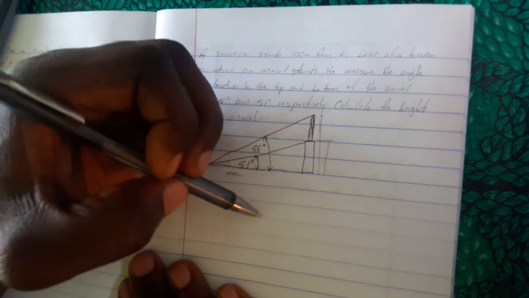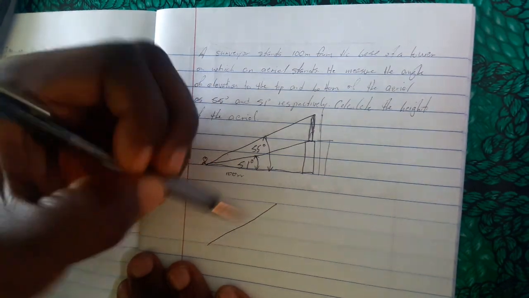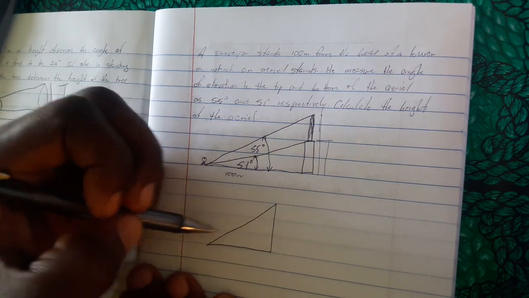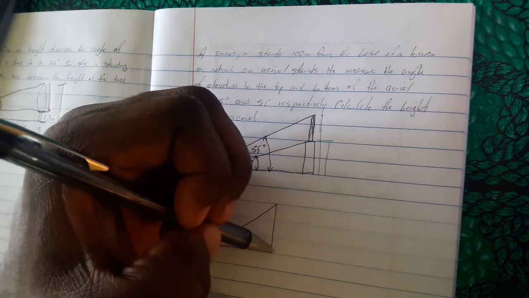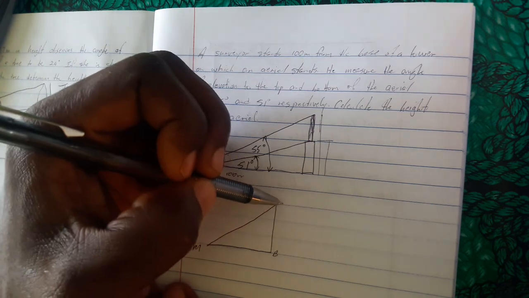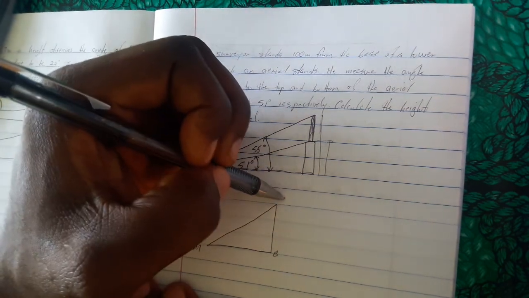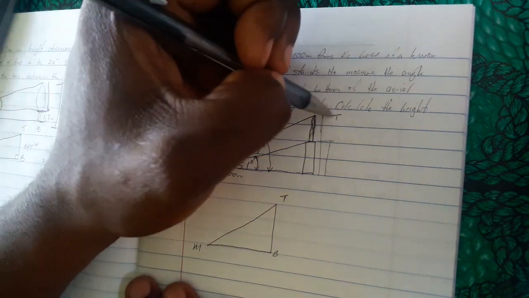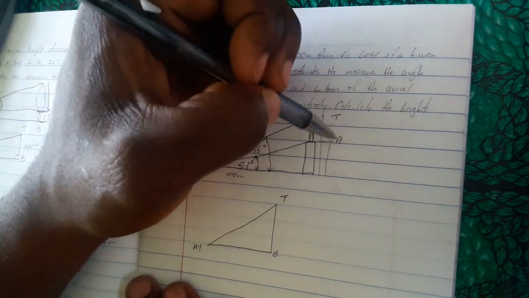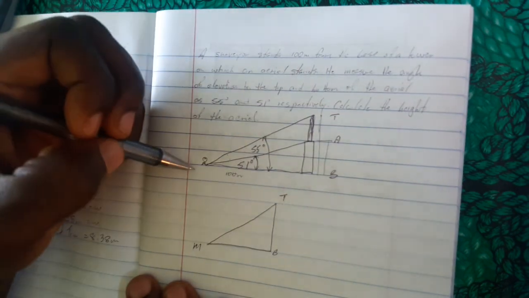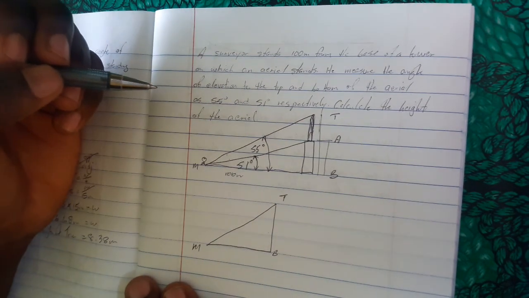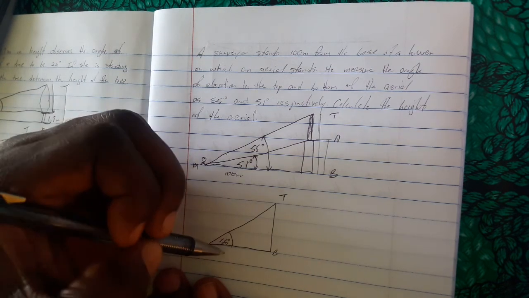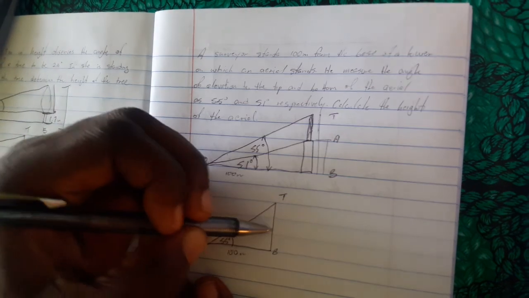You will have the first triangle, the big triangle. This is the man. This is the base of the building. This is the top of the aerial. So we call that T. Top of the aerial T, bottom of the aerial we call that A. This is the base of the building, and this is the man. So we get a clear separation. So this is 55 degrees. This is 100 meters. You have to use tan.